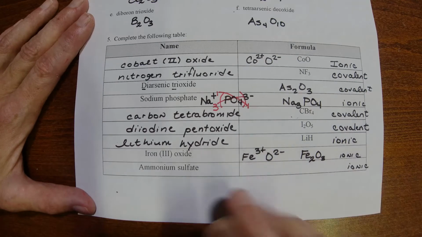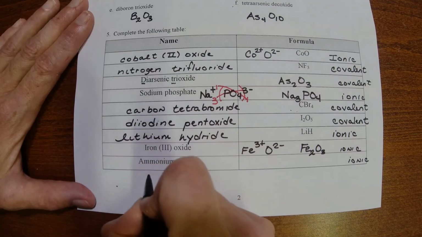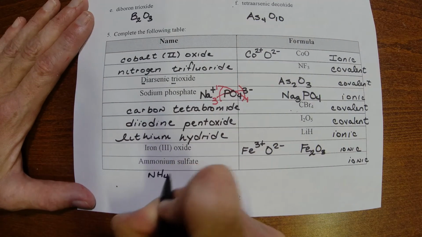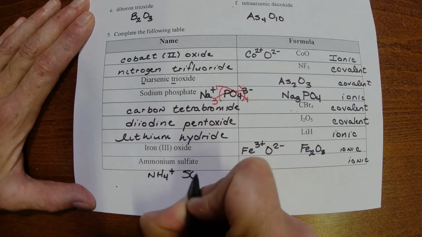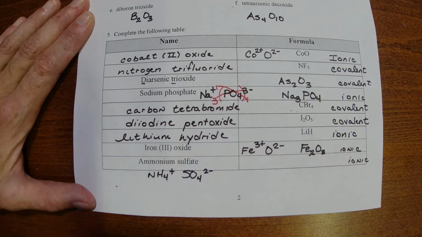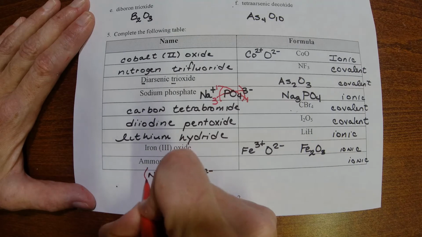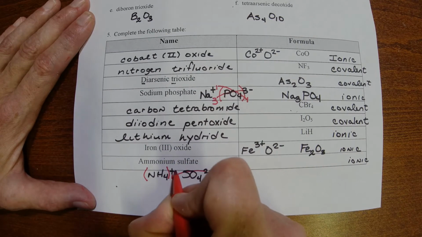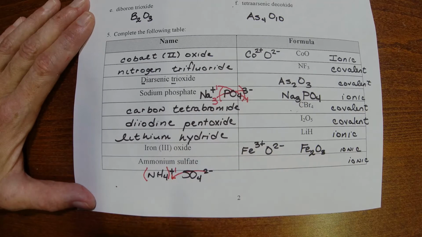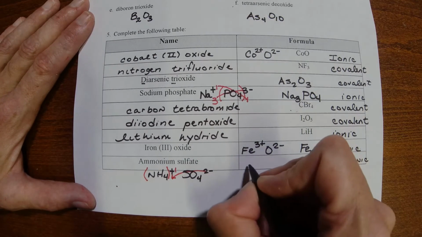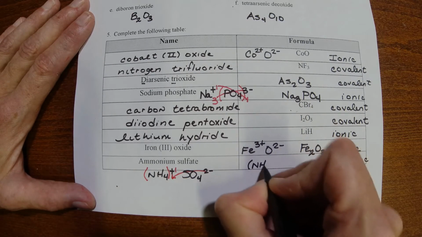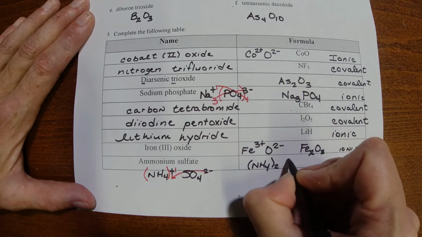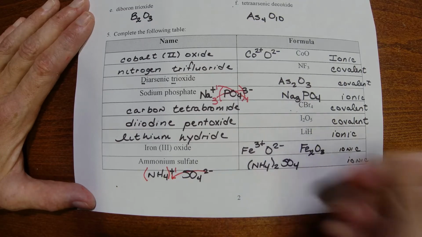And the last example is ionic. However, it consists of 2 polyatomic ions. We have ammonium, which is NH4+, and sulfate, which is SO4 2-. I'm only going to put the parentheses around the ammonium because that's going to get a 2. We're going to be crisscrossing down a 1 for our sulfate, but then you don't need parentheses. I'm going to do (NH4)2SO4 as our formula.